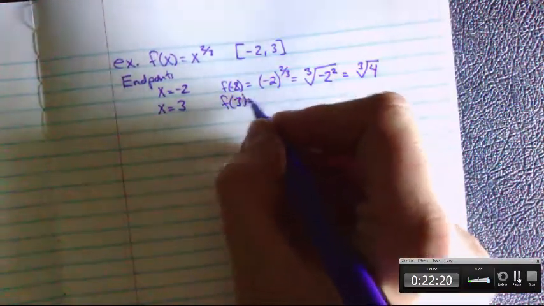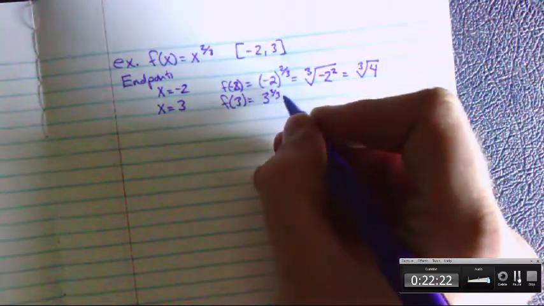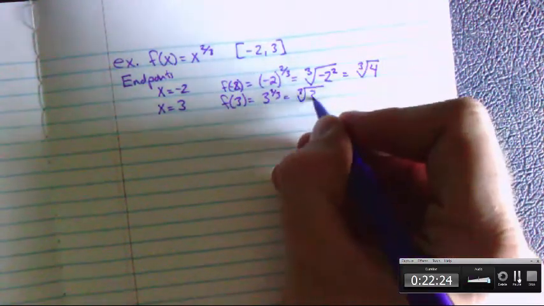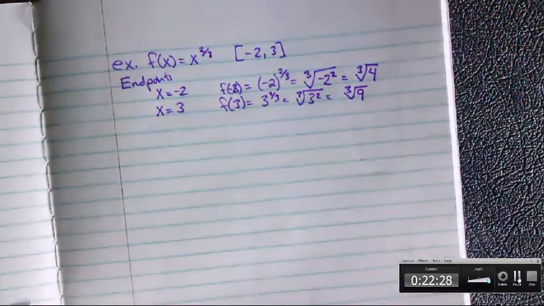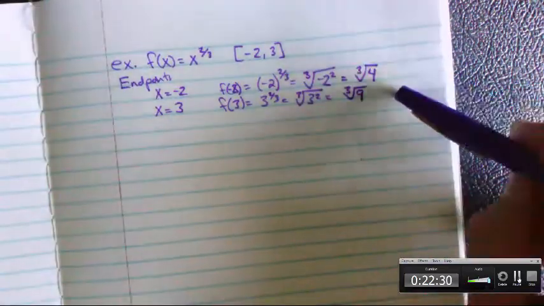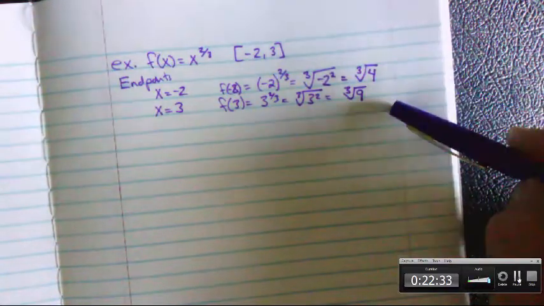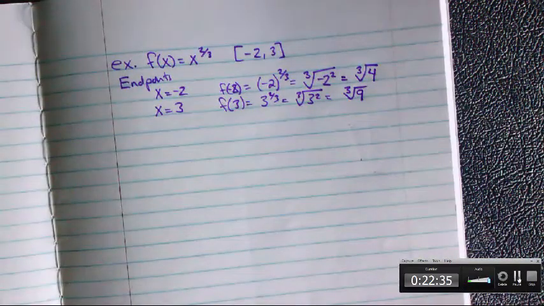And then we'll do the same thing with 3. 3 to the 2/3 is actually the same as the cubed root of 3 squared, which is the cubed root of 9. And these are easy to compare because if you get the cubed root of 4 and the cubed root of 9, obviously the cubed root of 9 is higher. Okay? So rather than dealing with decimals, we can leave it like that.